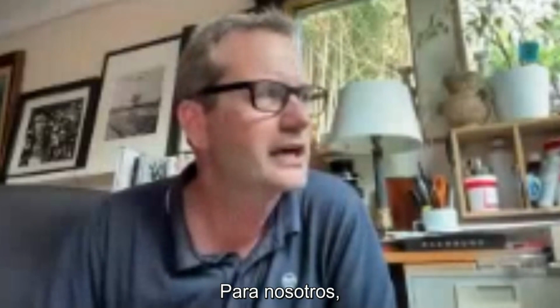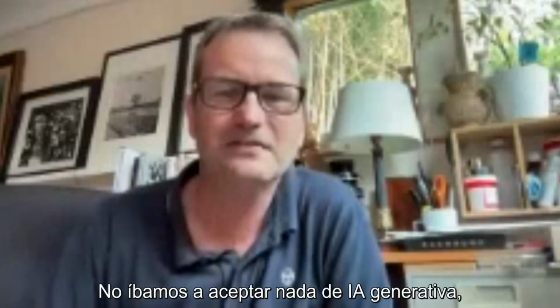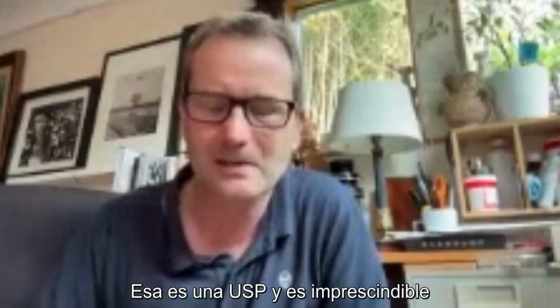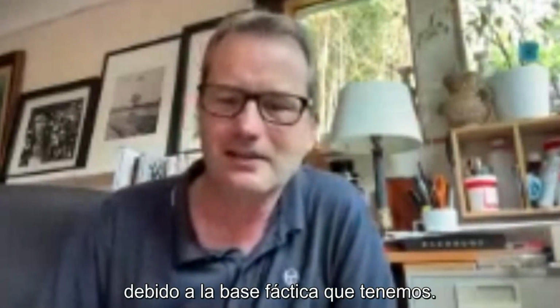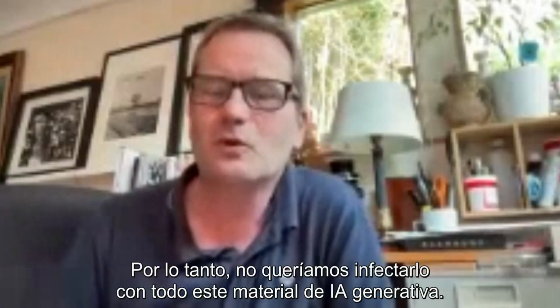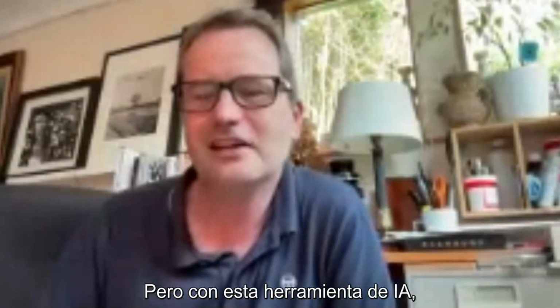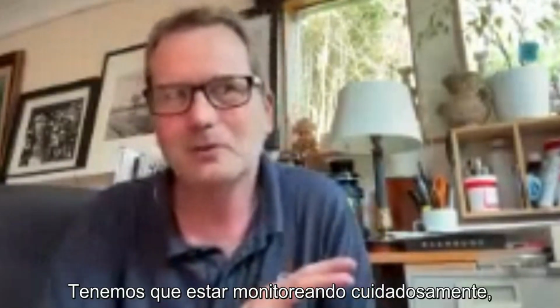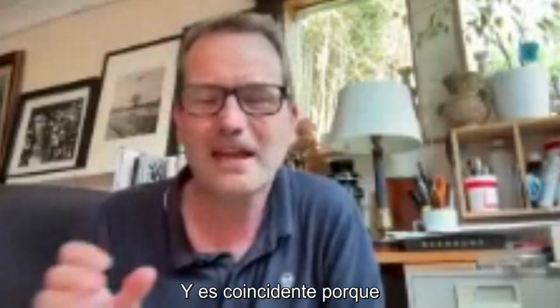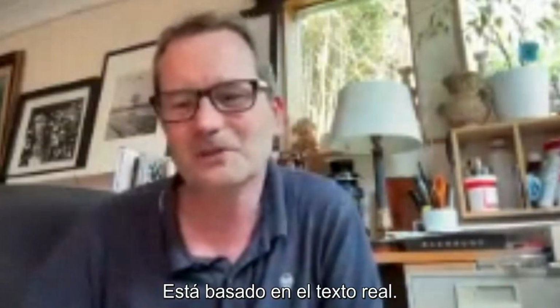And for us, TopFoto came out with a generative AI policy quite quickly, that we weren't going to accept anything generative AI, and that we have an archive, it's all real. That's a USP, and it's a must because of the factual basis that we've got. The stronghold that we've got is that it's real and factual. So we didn't want to infect it with all of this generative AI stuff. But with this AI tool, you have to be carefully monitoring that it is outputting the real, and it's matching, because it's based on the real text.